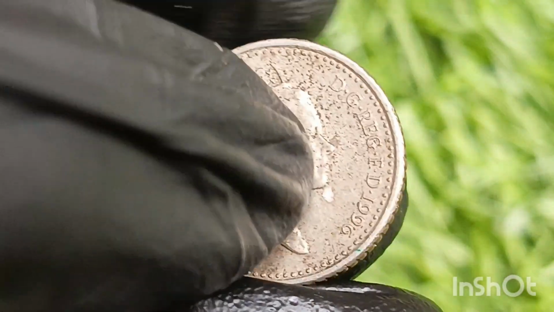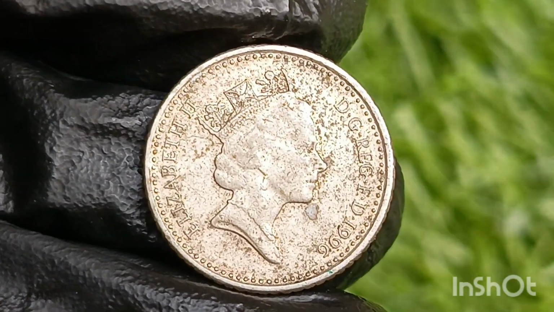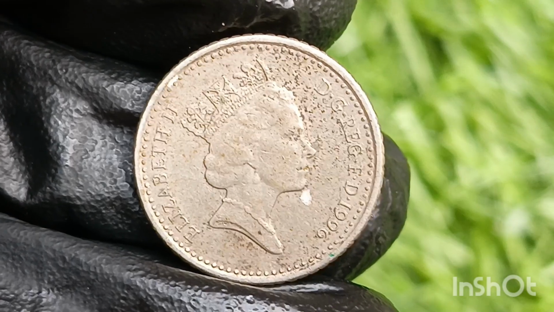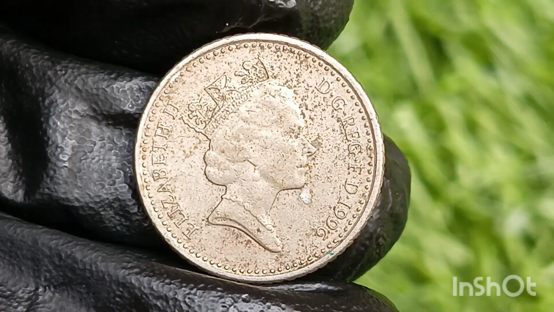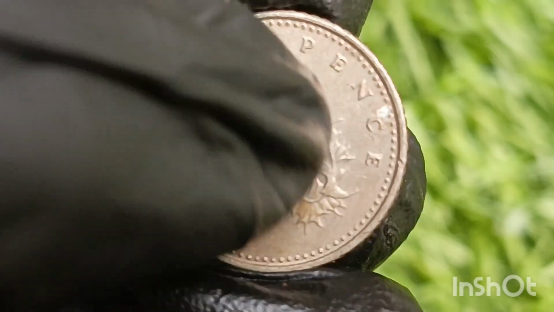2. Design elements. Reverse, 1968 to 2008: a crown thistle, designed by Christopher Ironside. The inscription changed from New Pence, 1968 to 1981, to 5 pence, 1982 to 2008.